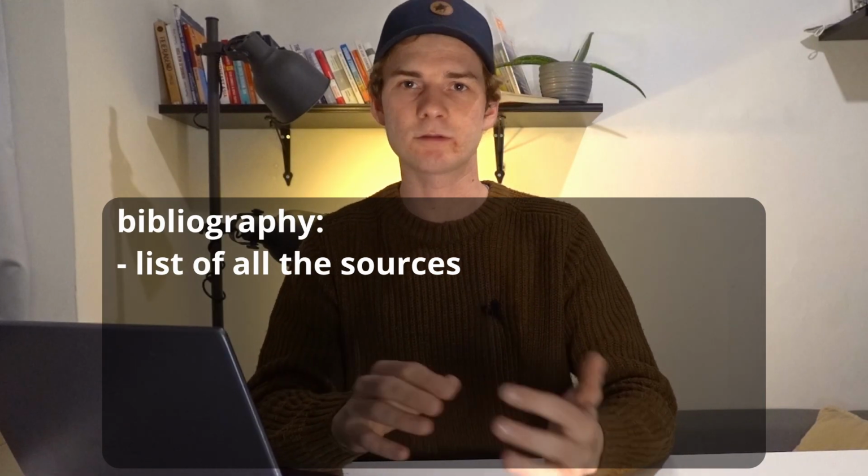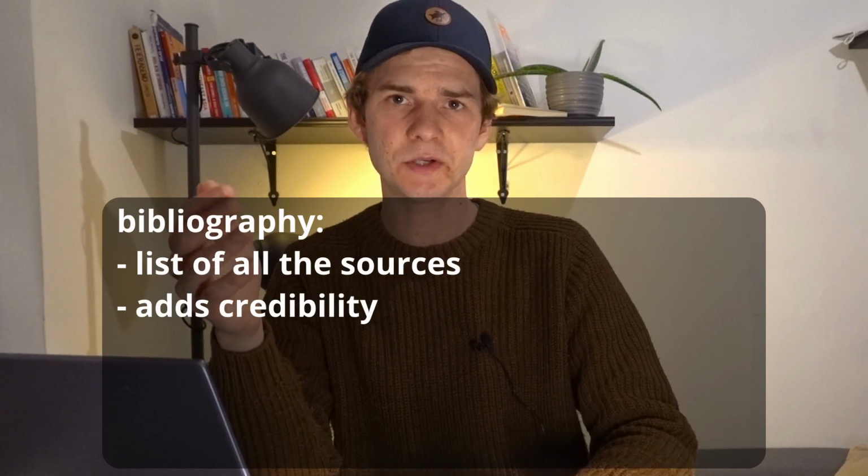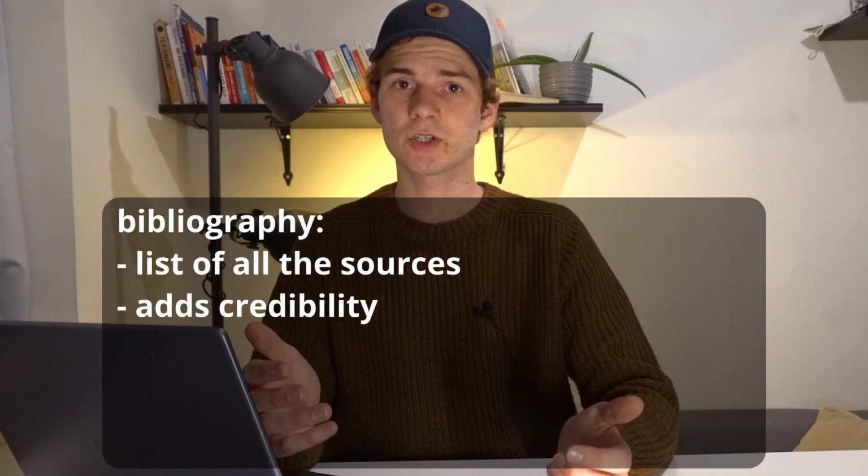The bibliography is a comprehensive list of all the sources and references that you cited, allowing readers to verify and follow up on the information presented in your paper. The bibliography not only adds credibility to the research, but also acknowledges the contributions of other scholars and researchers whose work has been referenced. A well-formatted bibliography should follow specific guidelines. Firstly, it should be organized alphabetically by the author's last name or by the title if there is no identifiable author.